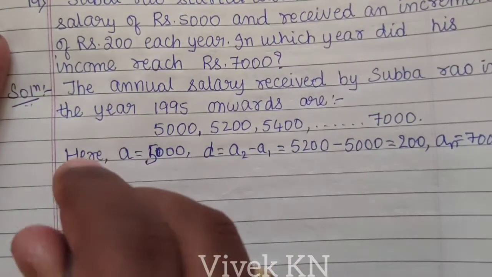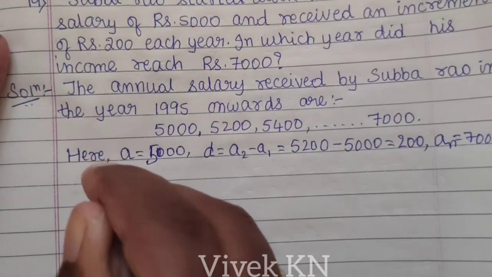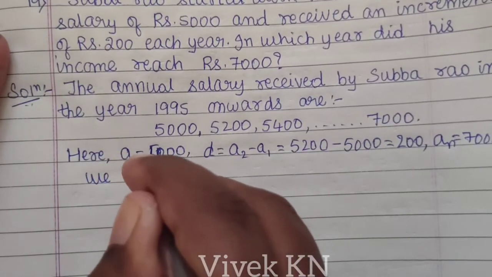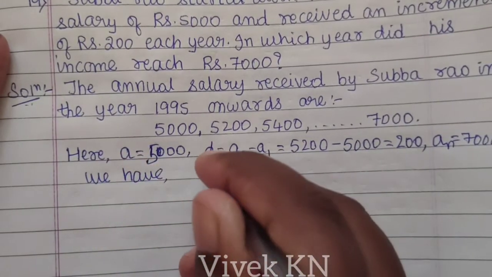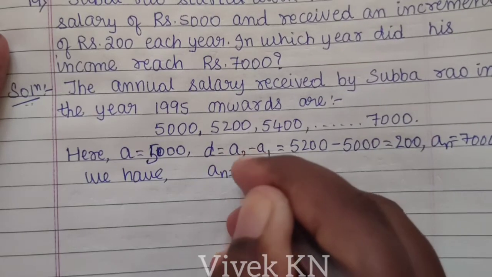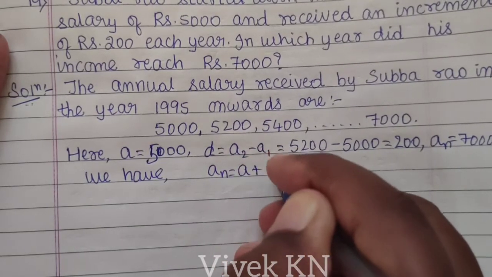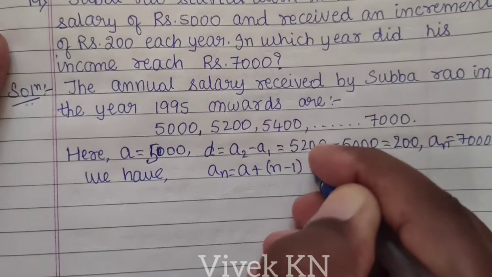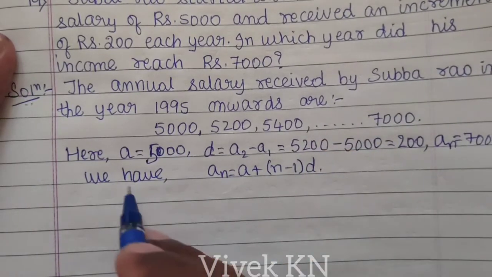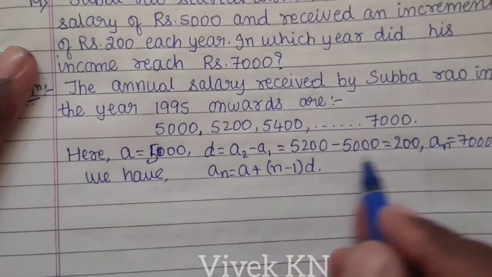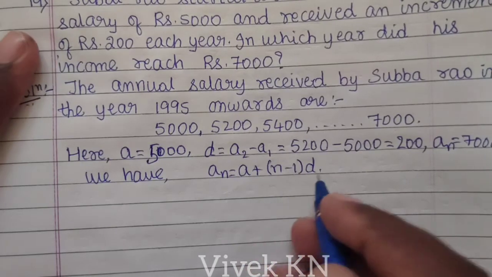Now we have to write the formula for the nth term. An is equal to a plus n minus 1 into d. Let us substitute these values in this formula.